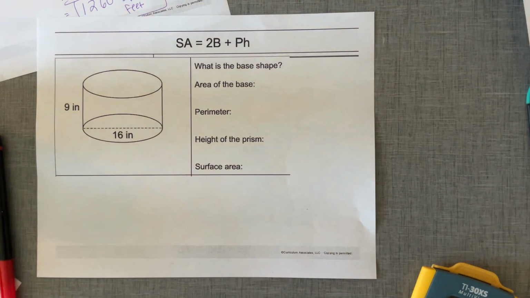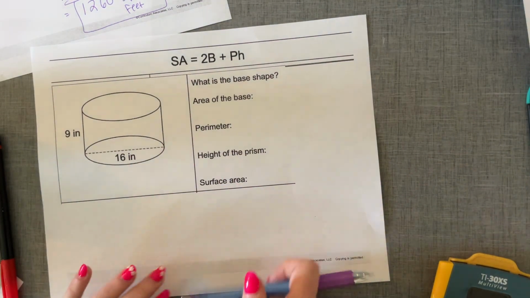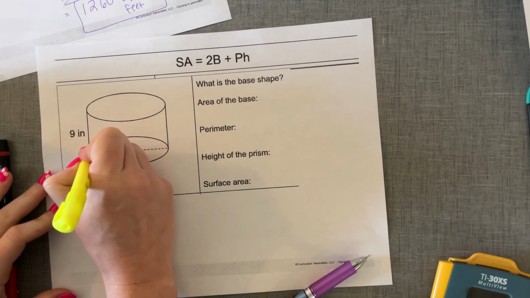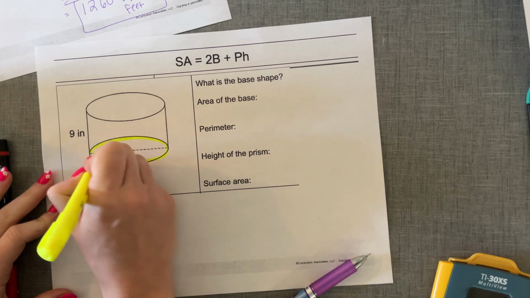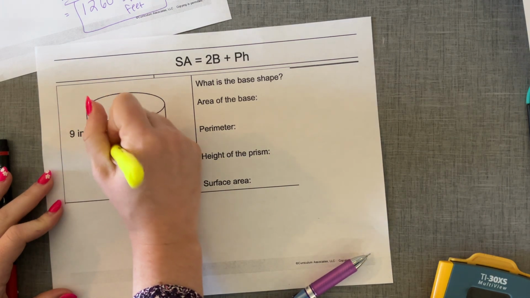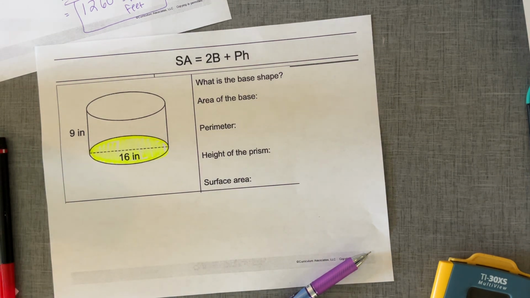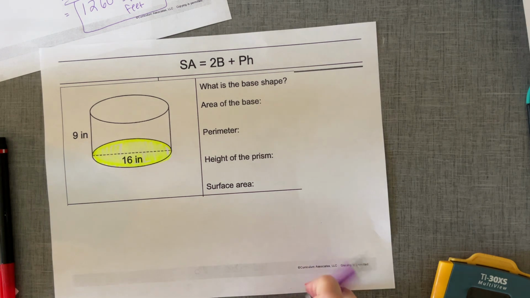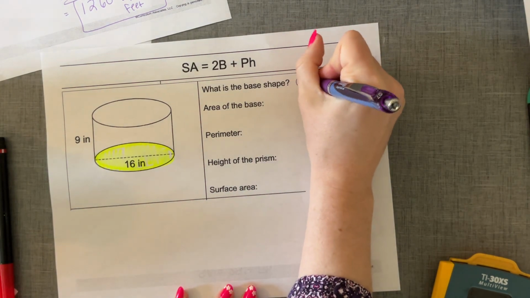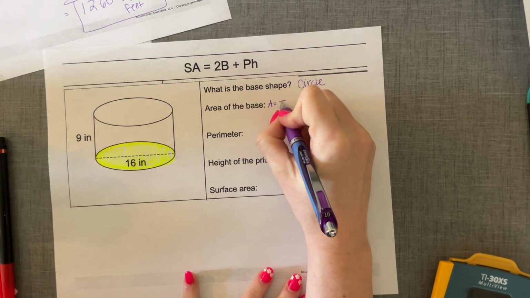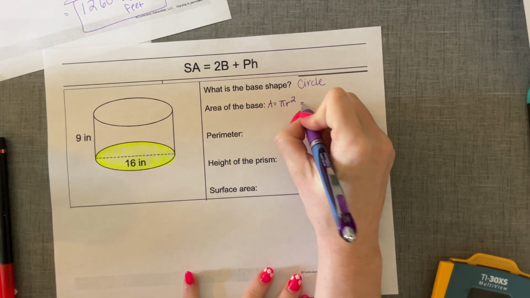Let's just do one more example. We're going to do a cylinder. Okay. So the base shape in a cylinder is a circle. The area of the base comes from pi times the radius squared.